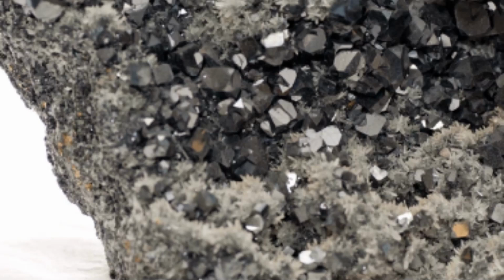Silver source. Some galena deposits contain significant amounts of silver, making them valuable not only for lead but also for silver extraction. Silver is often recovered as a byproduct during the processing of lead ore. Historical use. Historically, galena has been used for lead production since ancient times. It was also used as a source of silver in various cultures.